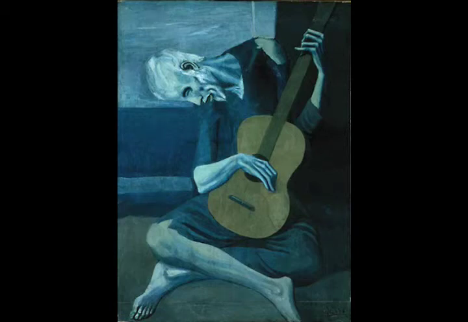So here we have the Old Guitarist, painted by Pablo Picasso in 1903. Picasso was a Spanish artist and one of the most recognized figures in 20th century art. He was best known for his Cubist movement and the wide variety of styles that would embody his work. His Blue period, which spanned from 1901 to 1904, ended up being a precursor of this Cubism period.